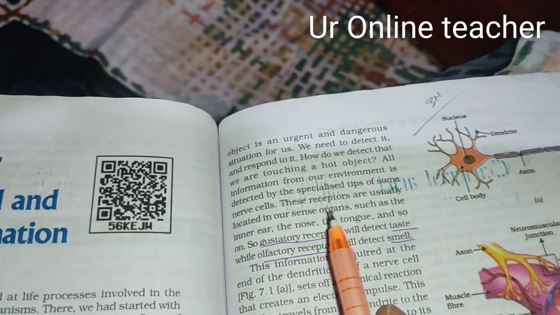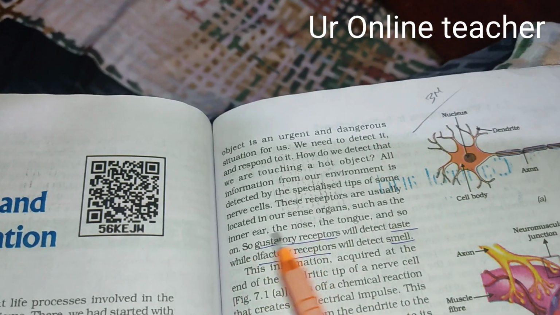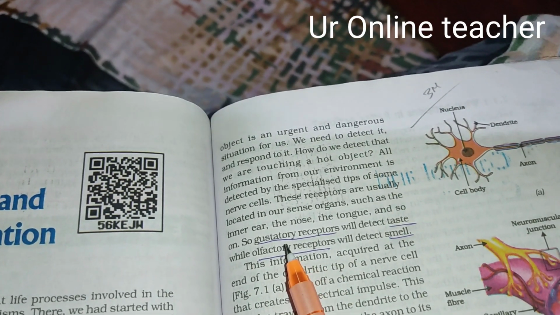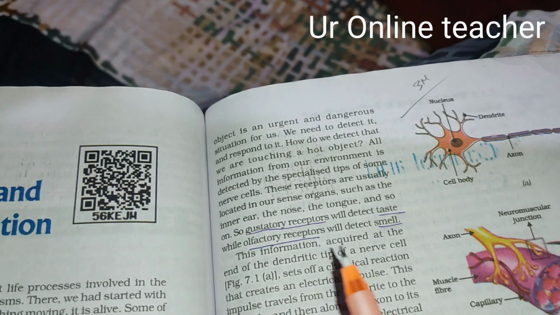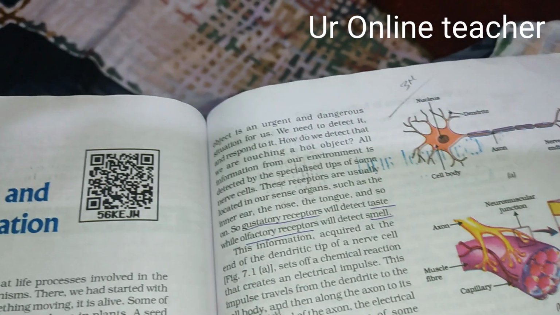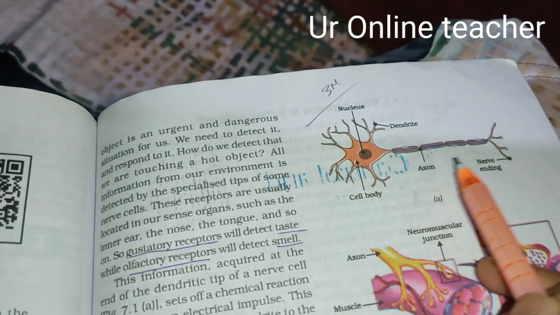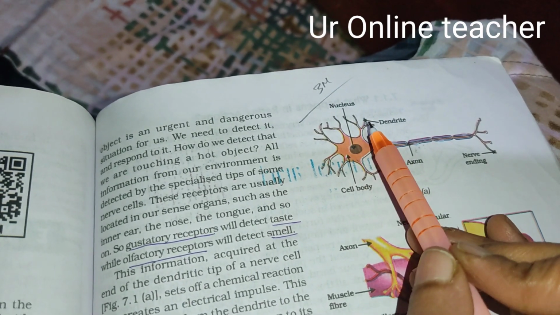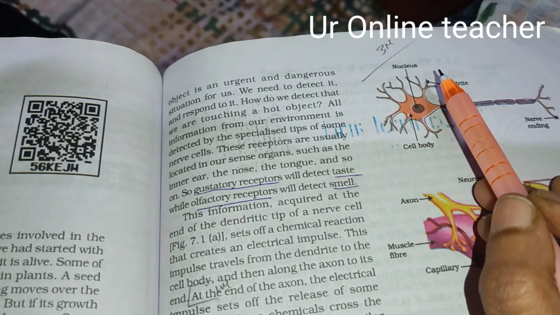There are many receptors in our sense organs, like in the inner ear, nose, tongue and so on. There are gustatory receptors which detect taste, and olfactory receptors which detect smell. The information is acquired at the end of the dendritic tip. What is a dendrite? In a nerve cell, the branches which have the ends are called dendrites. So at the end of the dendritic tip, the information is acquired.